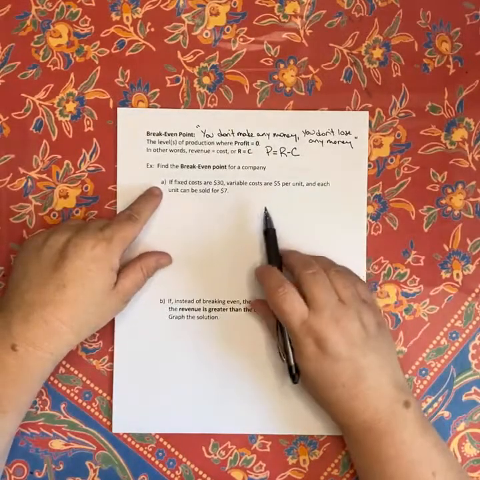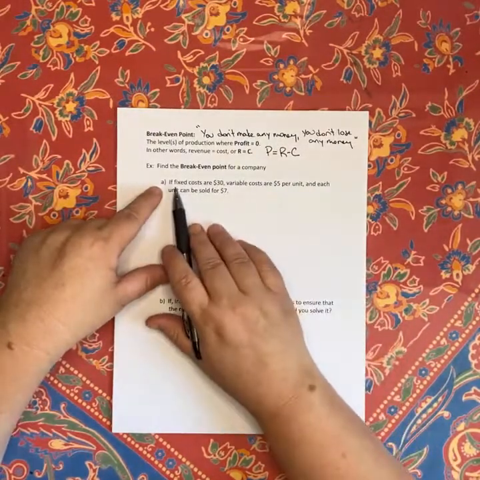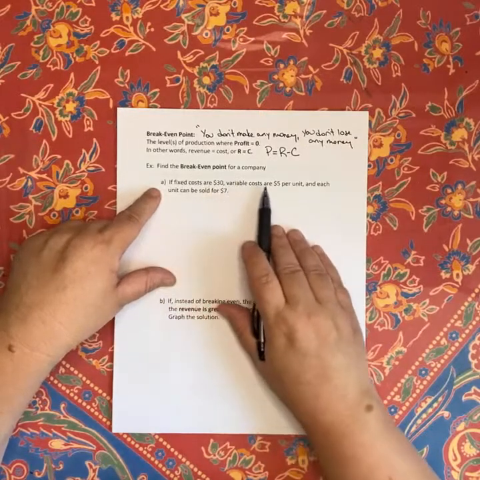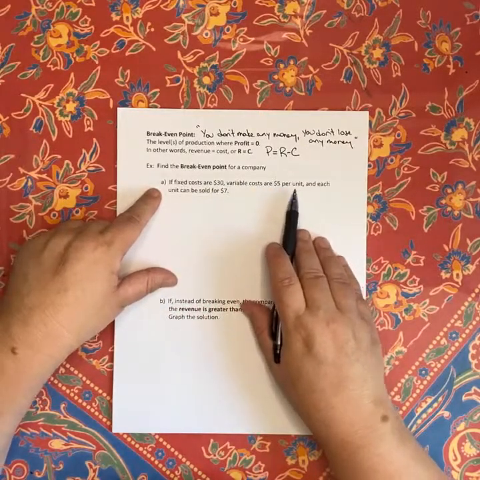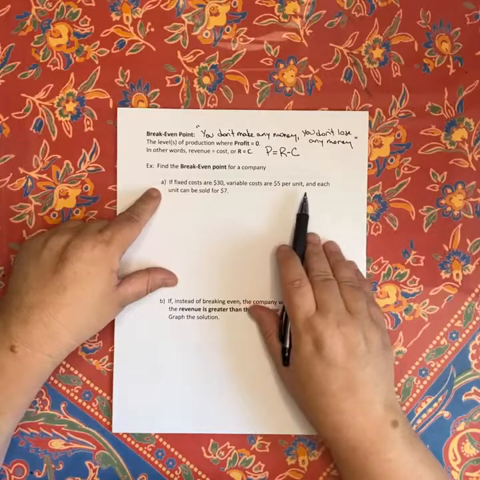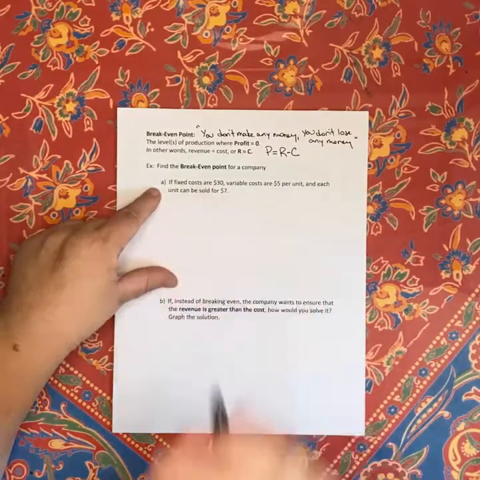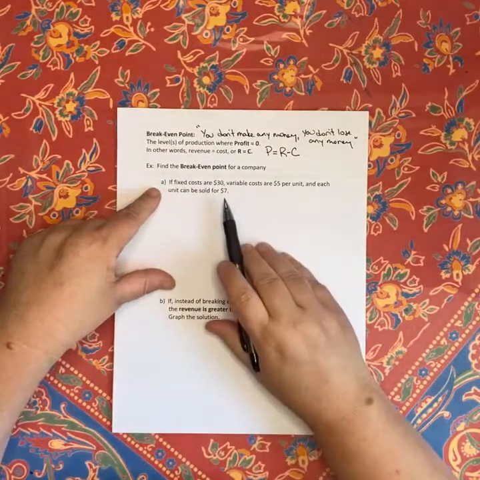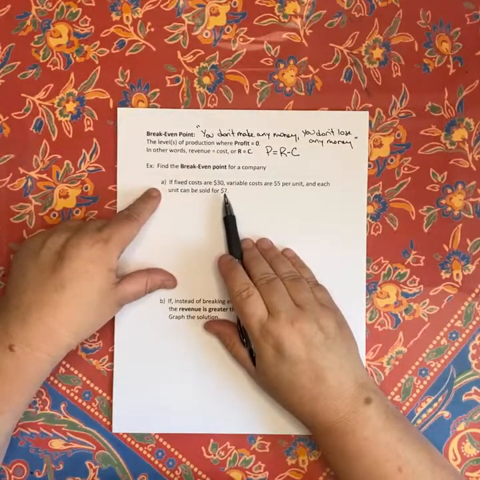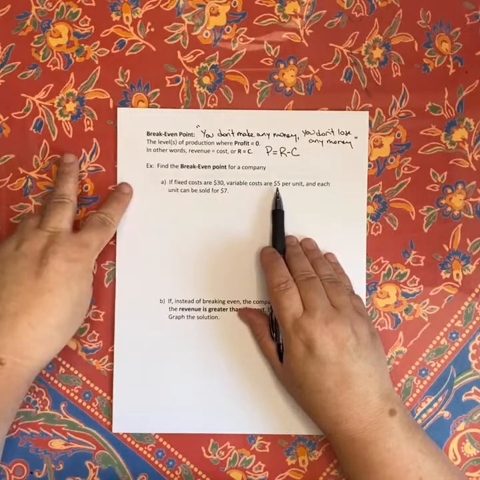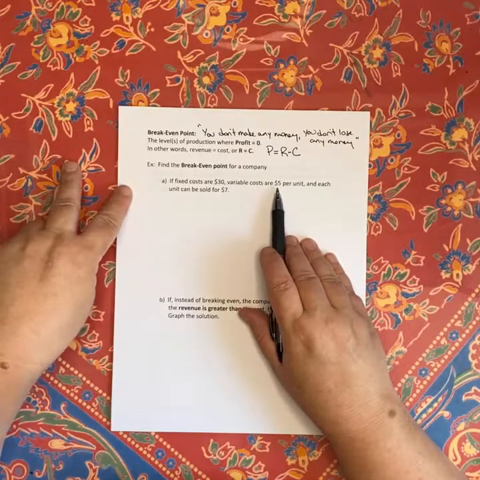So, let's take a look at this. I'm going to tell you that the fixed costs are $30. The variable costs are $5 per unit. In this case, it's burritos. And each unit can be sold for $7. So these are $7 burritos. So already, if you think about it, if we're selling them for $7 and they cost us $5 each, we're making an extra $2 per burrito.